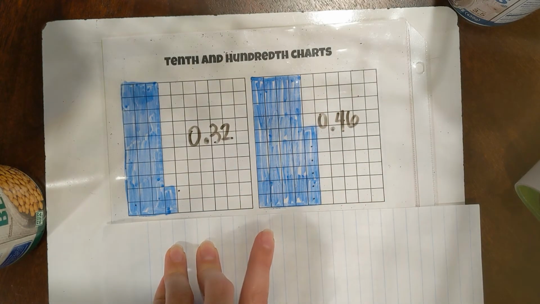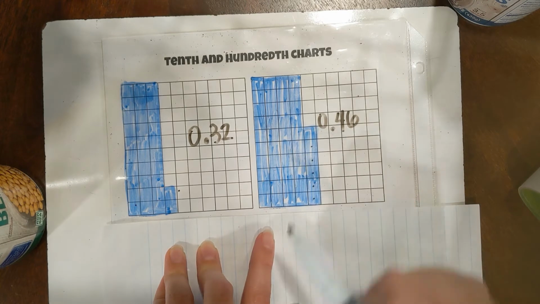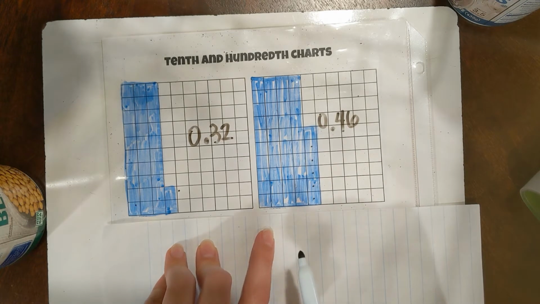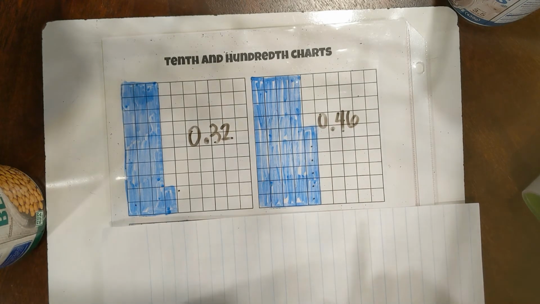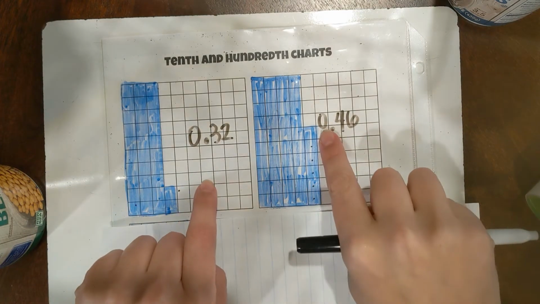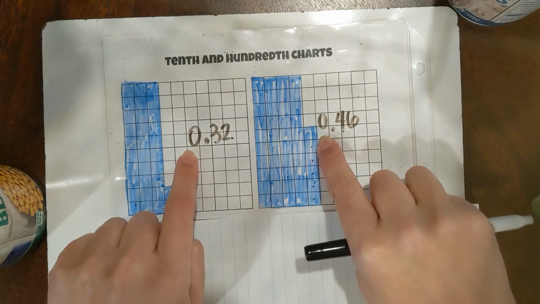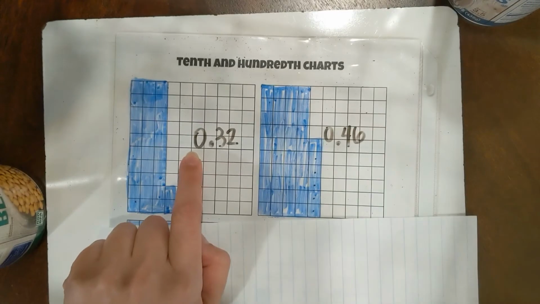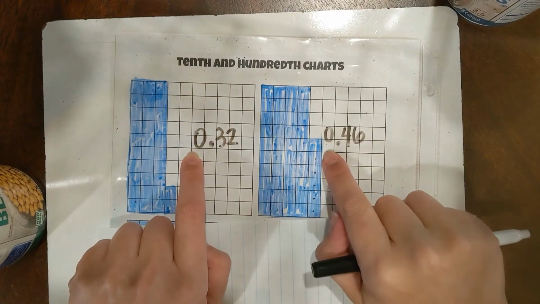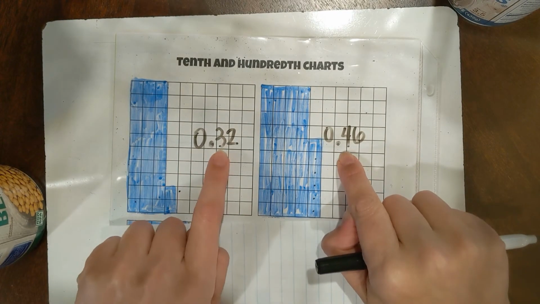Just looking at this, can you tell which one has a greater shaded part? Which one has more blue? You should be able to tell that this one is bigger, right? But let's check the way that we did before. We start with the greatest place. Right here, we have stuff in the ones. It's a 0 and a 0, so we go to the next place, a 4 and a 3.